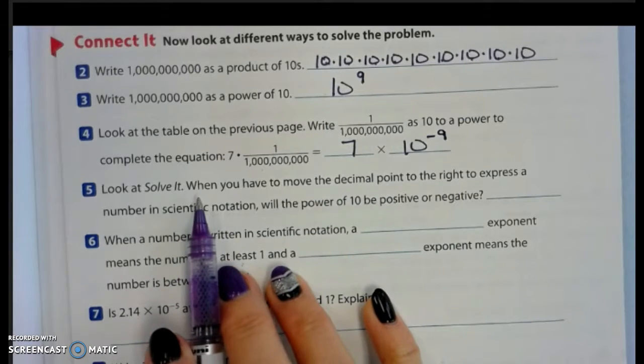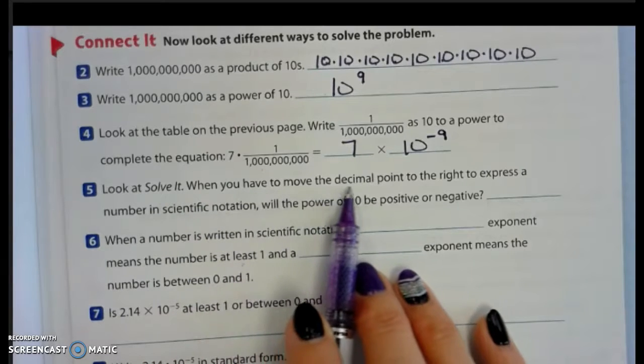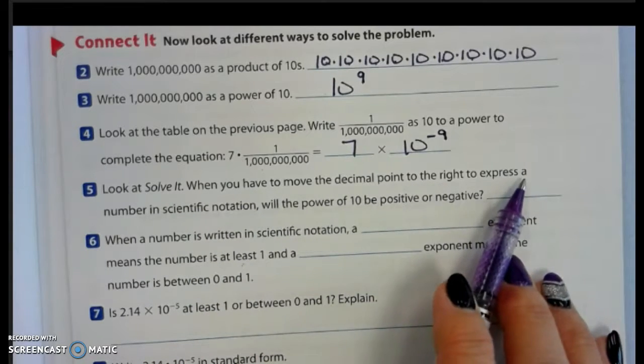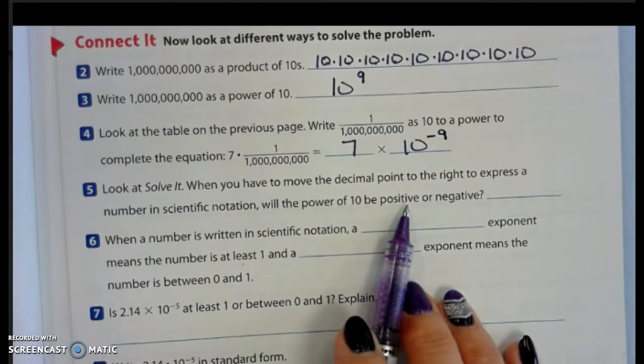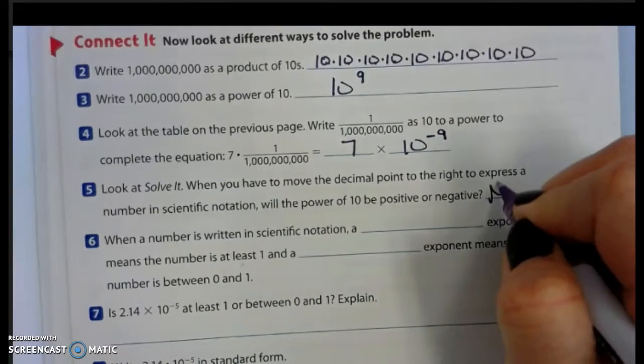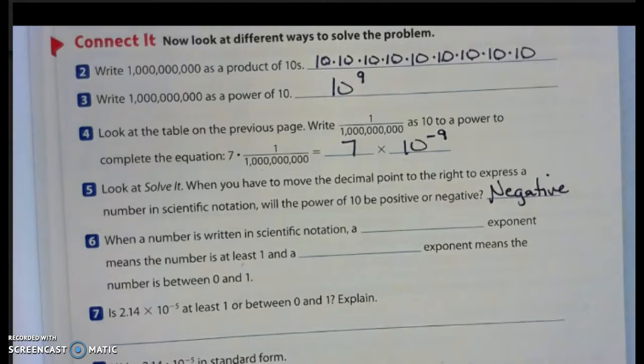All right, looking at the solve it, which is where we started here, when you have to move the decimal point to the right to express a number in scientific notation, will the power of 10 be positive or negative? It will be negative. When you are making a very tiny, tiny number bigger, you are using a negative exponent. That decimal place is going to be moving to the right.